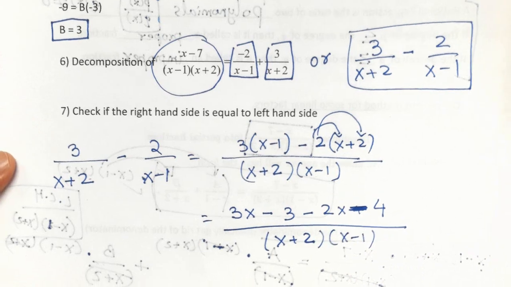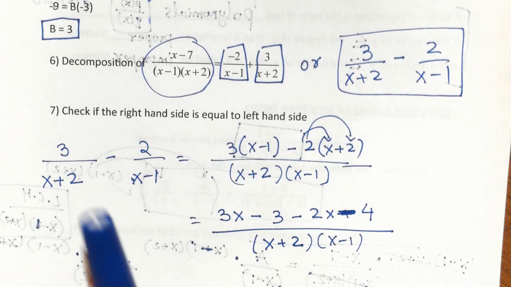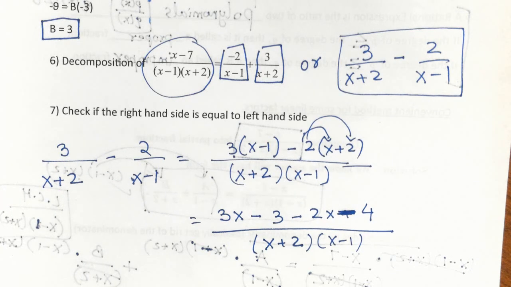Okay, can we all simplify the numerator? And you should get x minus 7. Let's all simplify the numerator and see if you get x minus 7. Awesome.